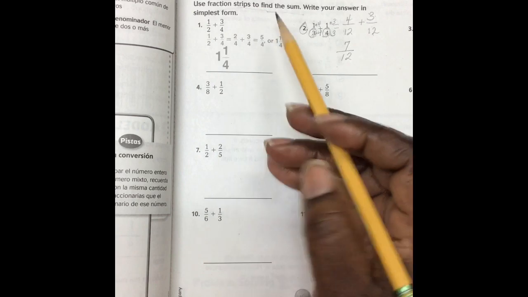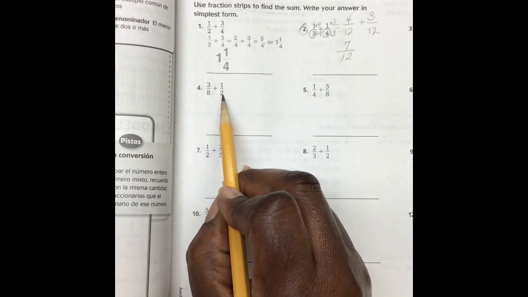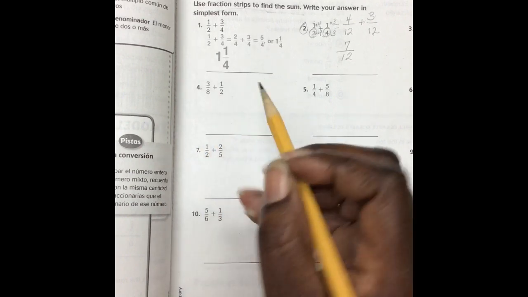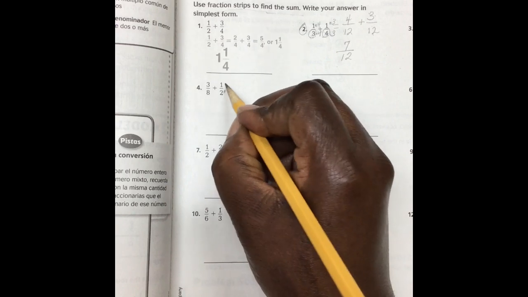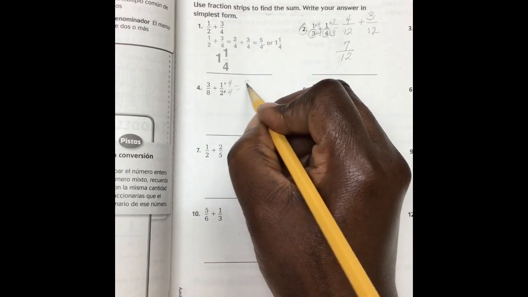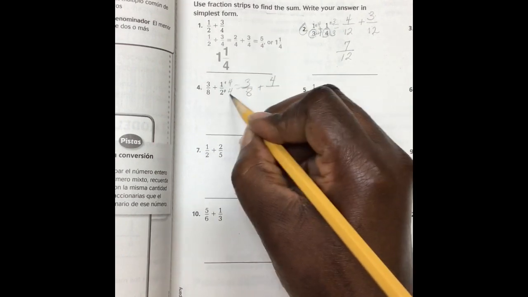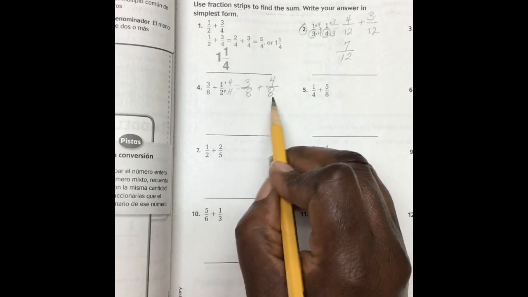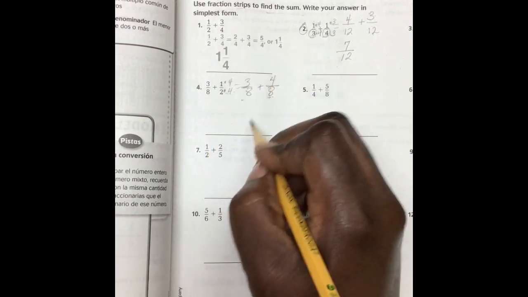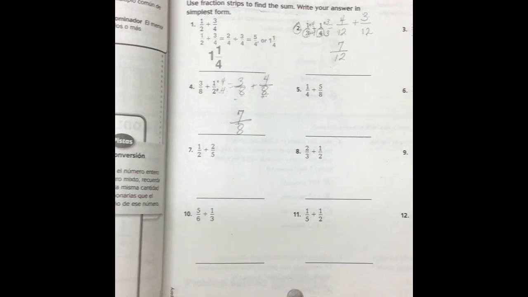Okay, let's look at number 4. Number 4, we ask the question, can we convert 2 to 8? The answer is yes, because 2 times 4 would give us 8. So therefore, we're going to change this denominator by 4. So we have 3/8 plus 1 times 4 is 4, and 2 times 4 is 8. So now both the denominators are the same, and therefore we add 3 plus 4 is 7, and we keep the 8s, okay?